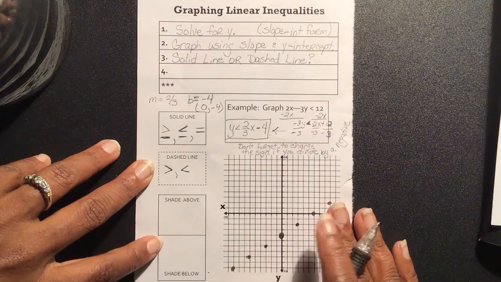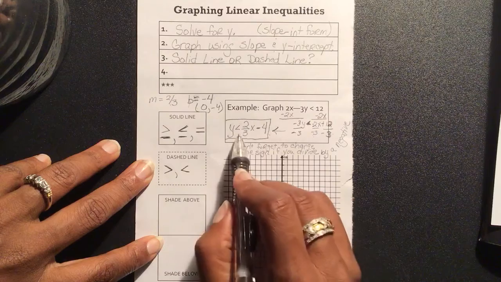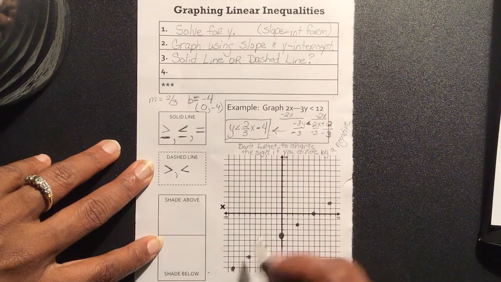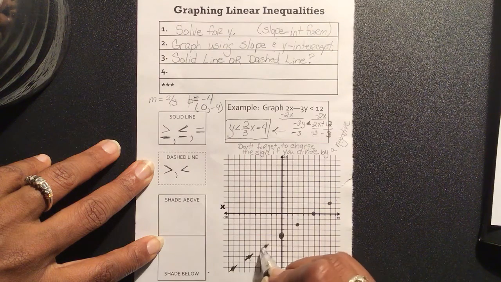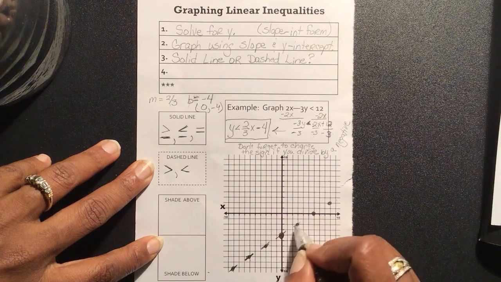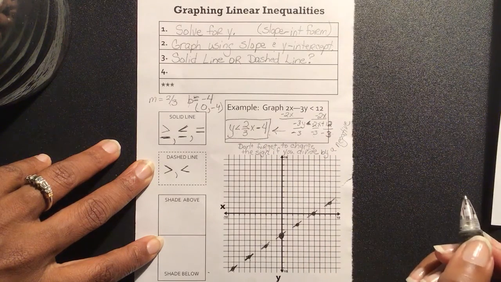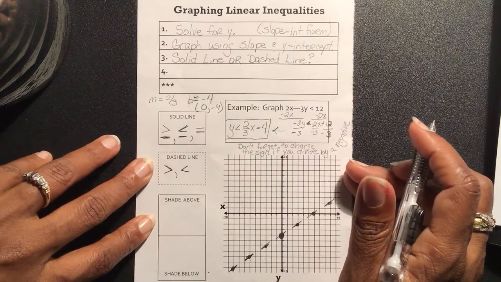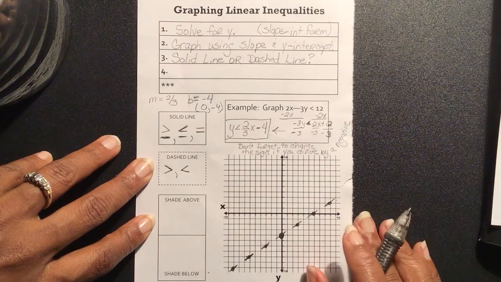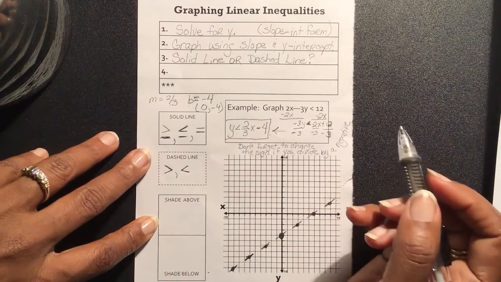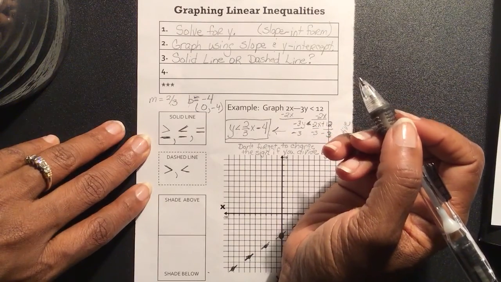In this case, we're using a dashed line because our inequality is less than. It doesn't have a line under it, so it doesn't include the points that are on this line. So I'm going to make my line a dashed line. I still have that linear formation because it has a constant rate of change, a slope of 2/3. Now we're going to decide how to shade. That's the difference as well in a linear inequality.